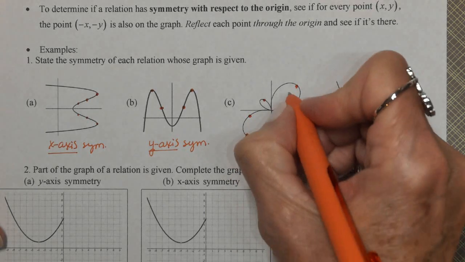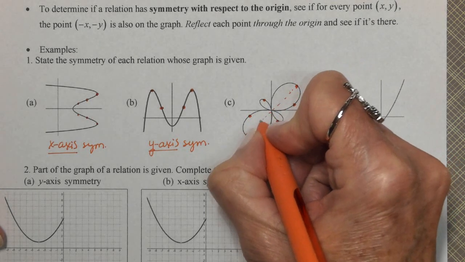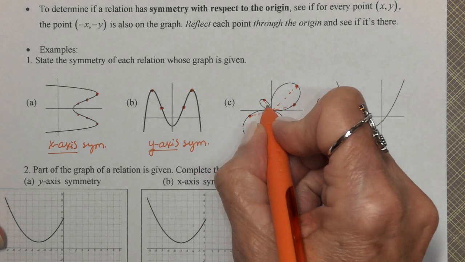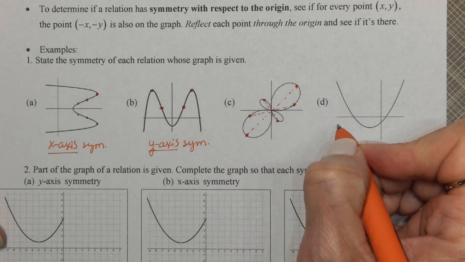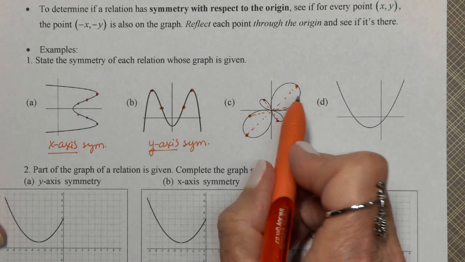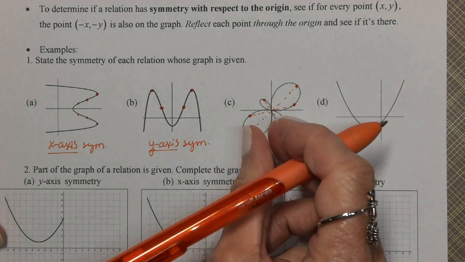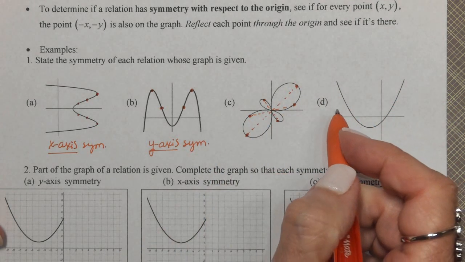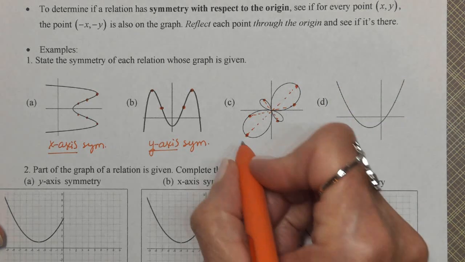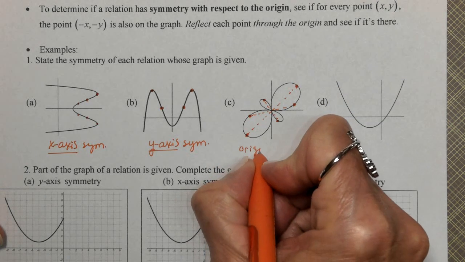Okay, so that's what I'm looking at. Does it go through the origin to another point on that curve? Okay, does it have y-axis symmetry? No, it does not. If I fold this on the y-axis, it does not line up with itself. Does it have x-axis symmetry? No, it has only origin symmetry.